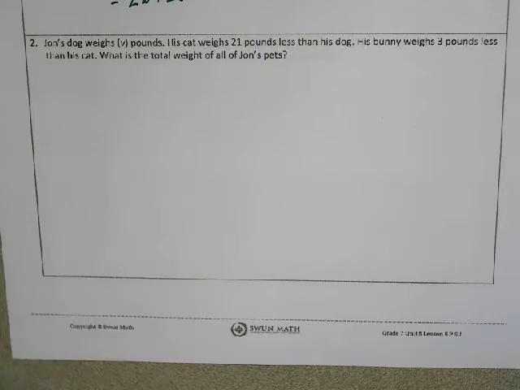Okay, on the same page, number 2, it just says John's dog weighs V pounds. His cat weighs 21 pounds less than his dog. His bunny weighs 3 pounds less than his cat. What is the total weight of all John's pets?